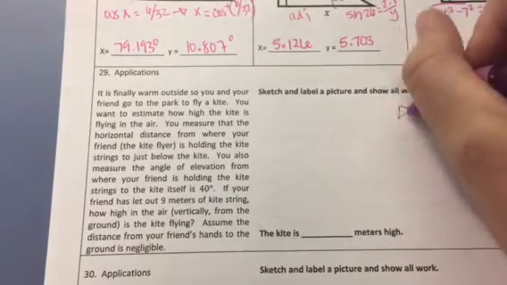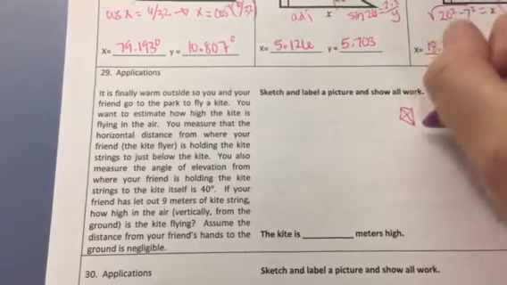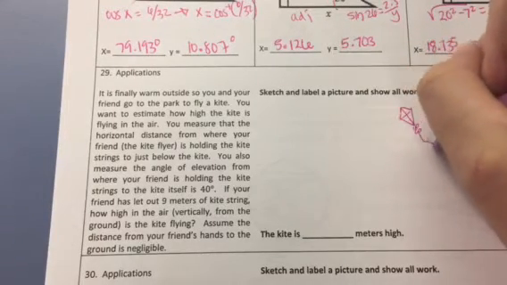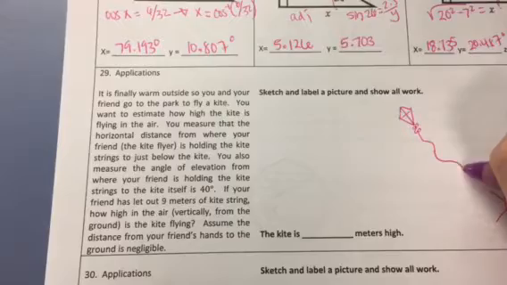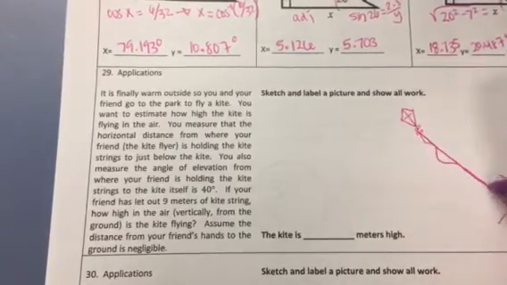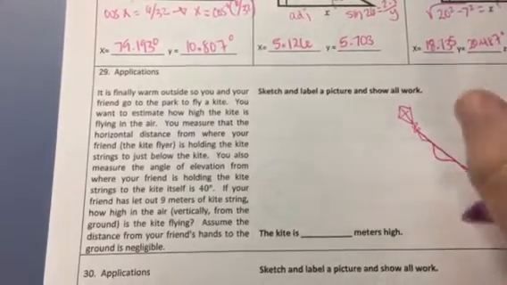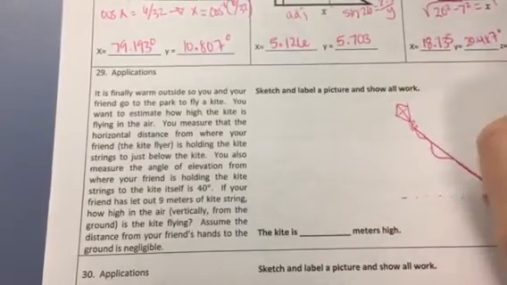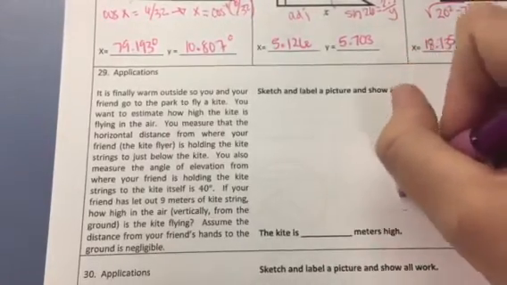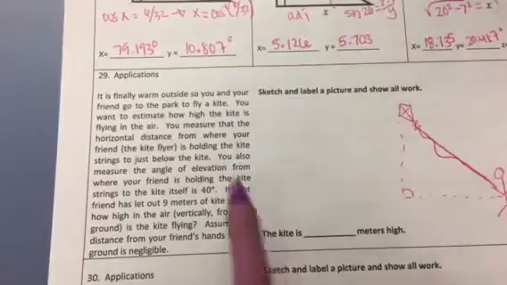All right, here's your friend. Here's your kite. Trying to make it look like a kite we learned about. All right, your friend's holding the kite strings. I guess it really needs to be a straight line. And we know the horizontal distance. Looks like we're finding the vertical distance.